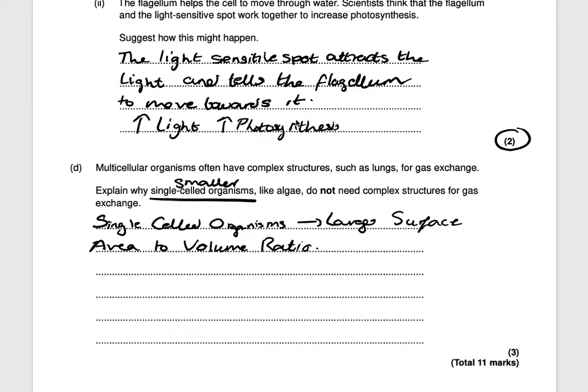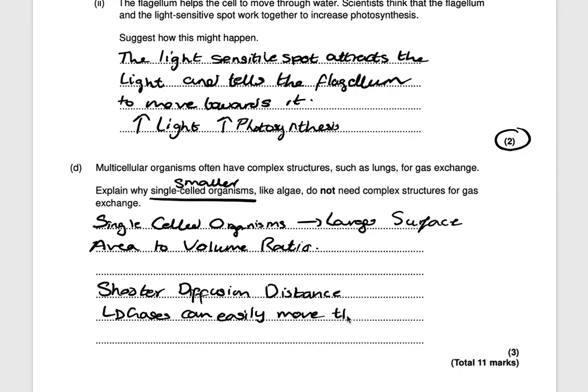Okay, and because they are smaller, they're going to have a shorter diffusion distance, and so the gases can easily move through the membranes. Okay, and that would be worth 3 marks.